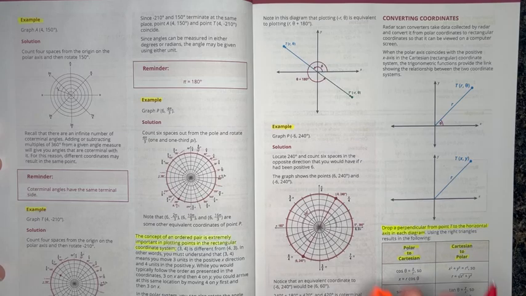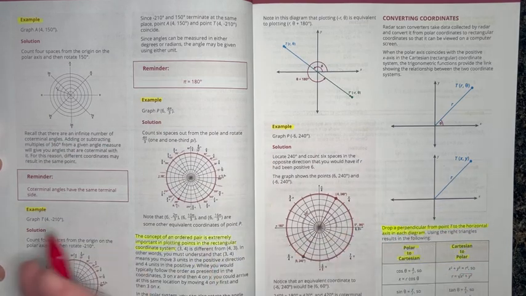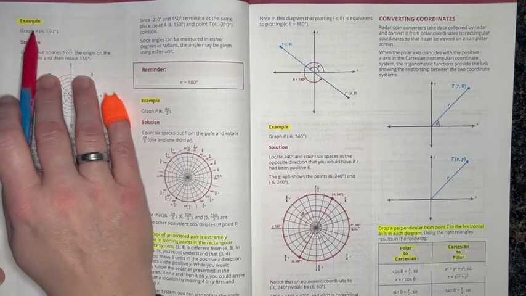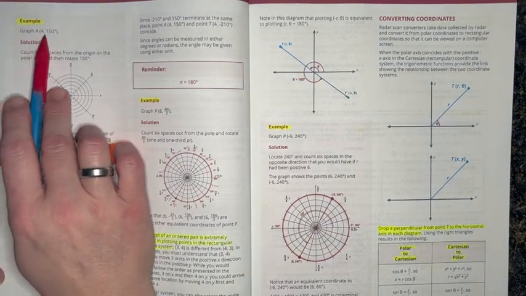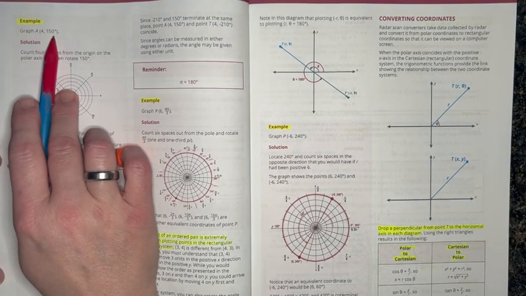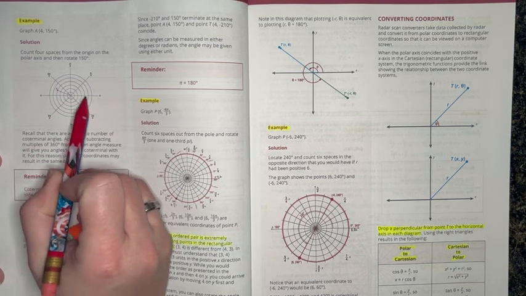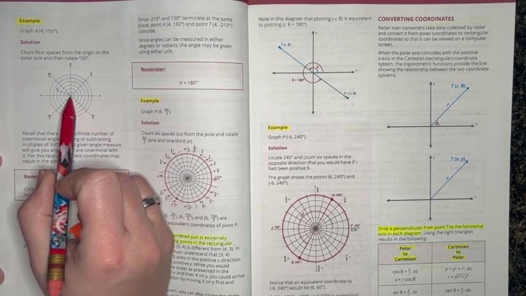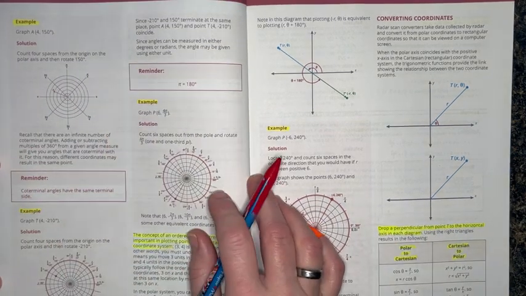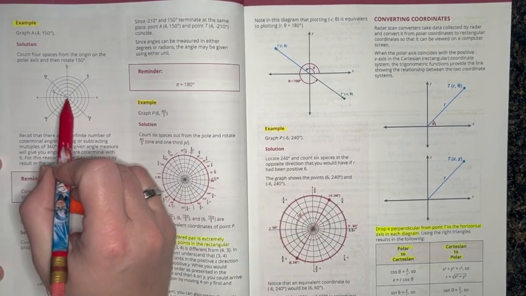So at the top of page 6, we get our actual first look at a polar coordinate, and we jump right into an example. They say graph point A at (4, 150°). Well, the x-axis is my starting off point, right? It's my beginning.